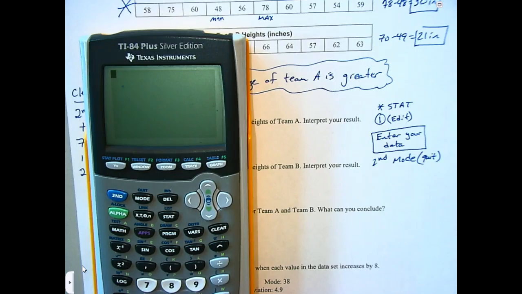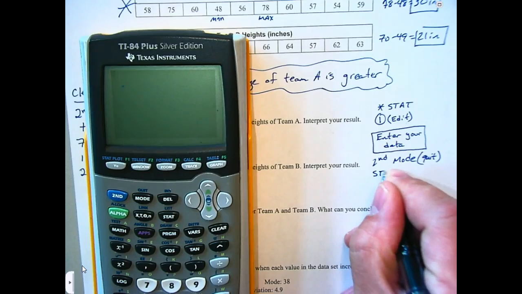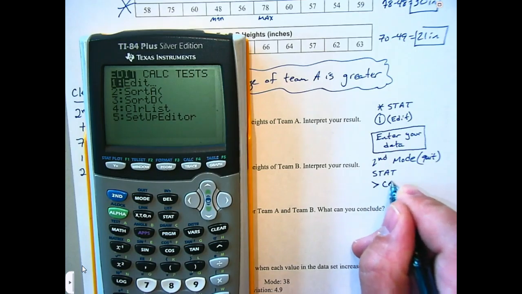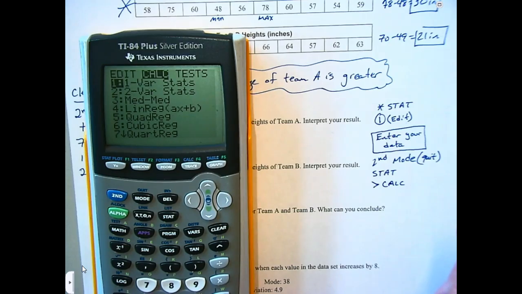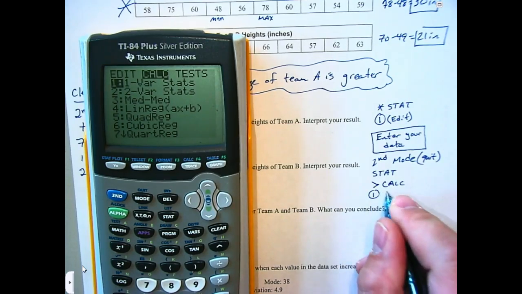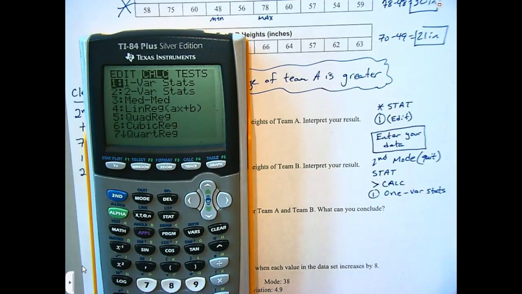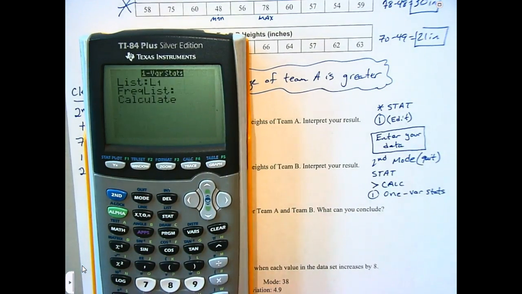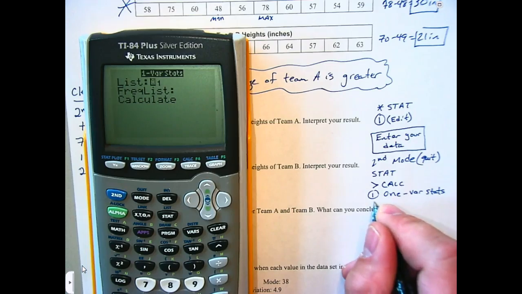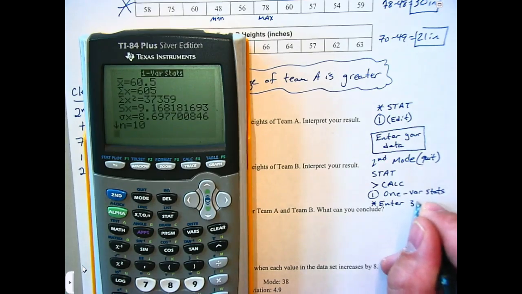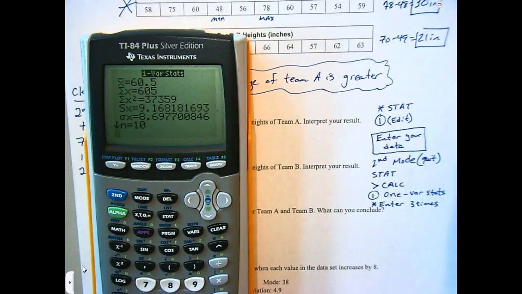Then from there, you're going to calculate your standard deviation. So you need to push stat again. That's why you're writing it down, because if you don't, I'm not going to remind you again. Stat. We're going to arrow over 1 to the right and select calculate, or calc. And you're calculating option number 1, which is 1-Var Stats. You're using 1-Var Stats because you have one variable you're dealing with. After you've selected that, you push enter 3 times, or until you actually get a bunch of things to appear. And you now have the information you need.